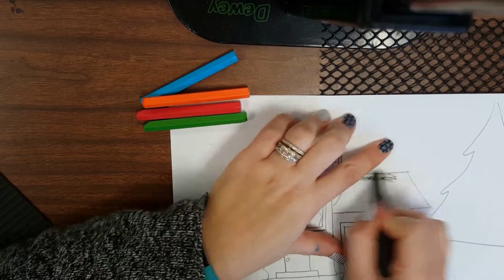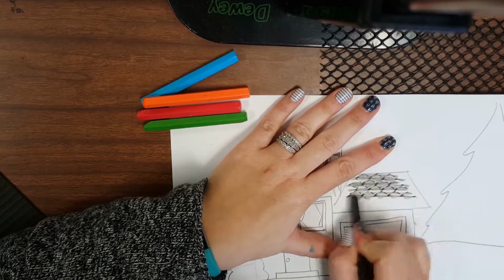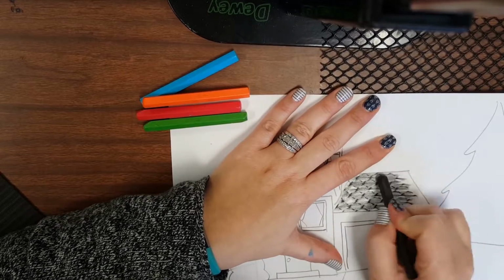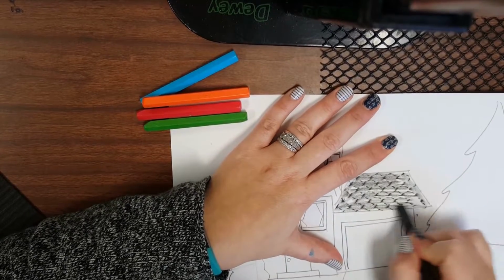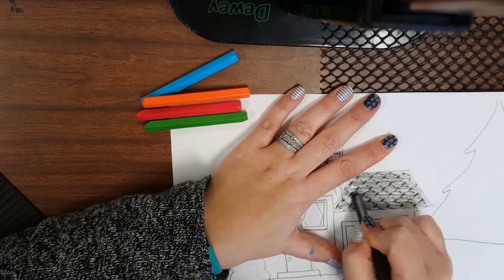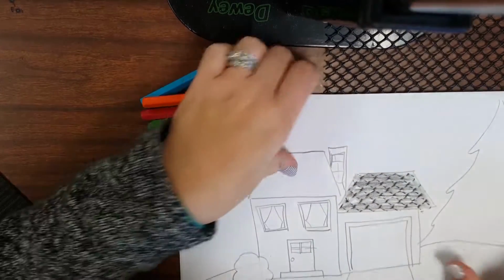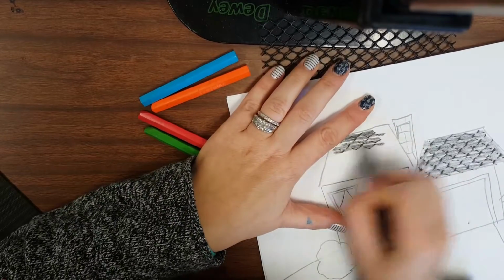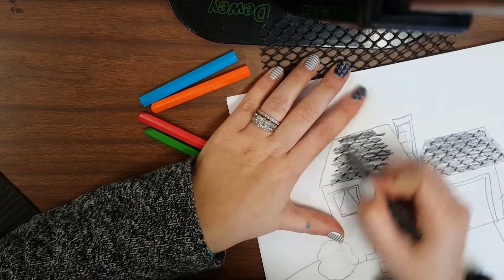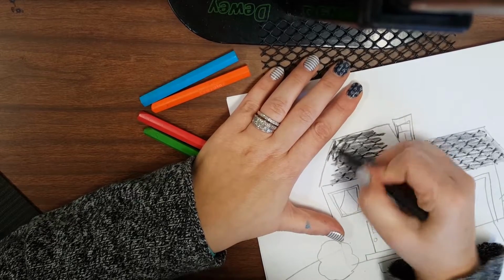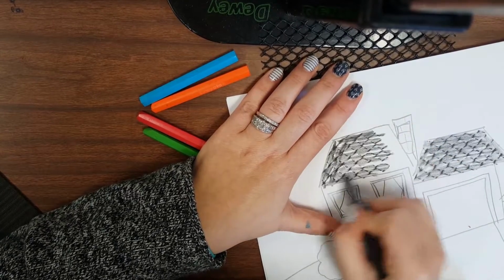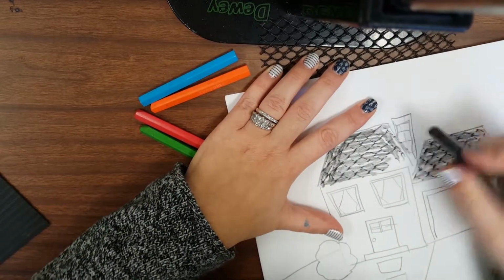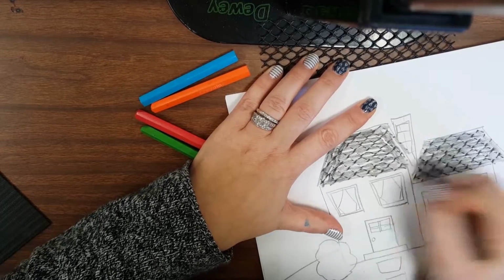So I'm going to rub and create a texture. You're going to do this for each area of your picture, including your background, your sky, and your ground. This is how we're going to add our texture. I can scooch it over and get this one in. If I want to get in little spots, I'm going to hold my crayon like this. And I'll show you what you can do if you have a bigger space. You could hold your crayon a different way, a more flat way.